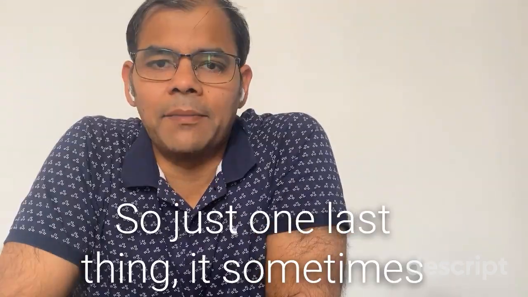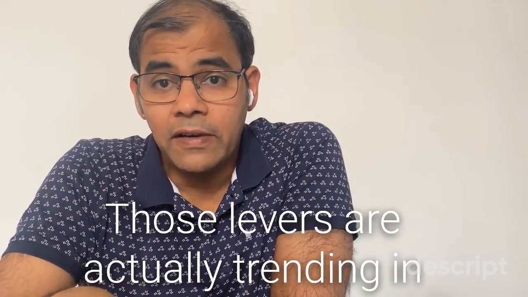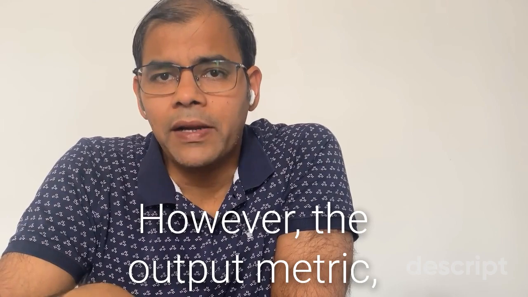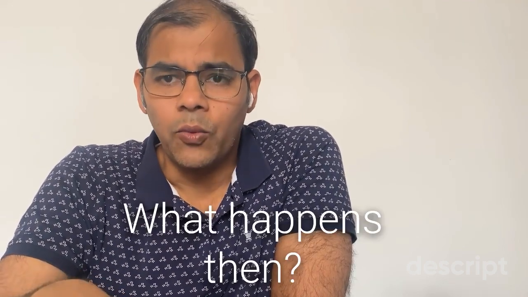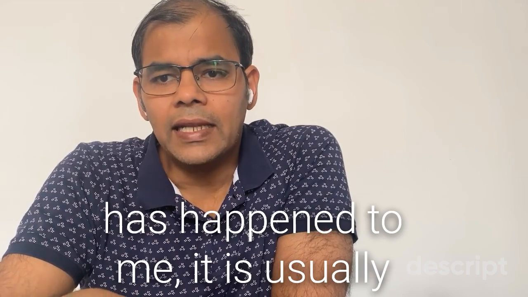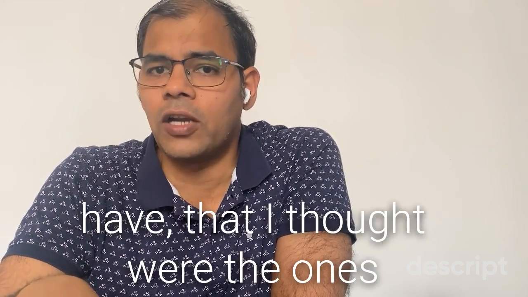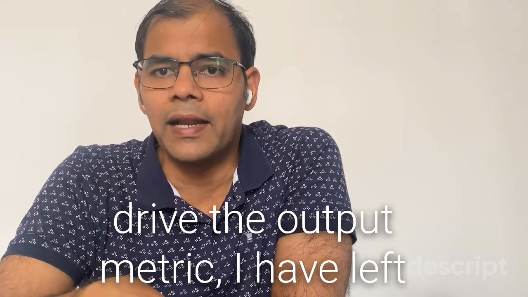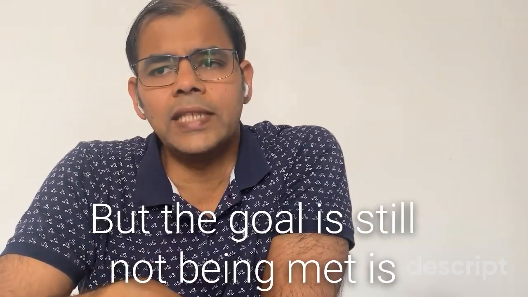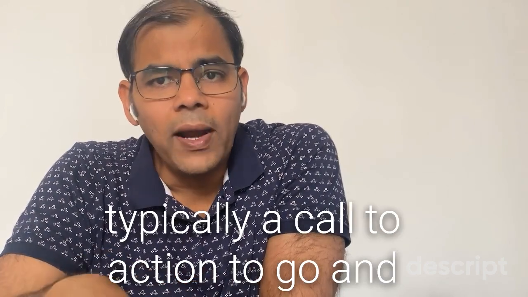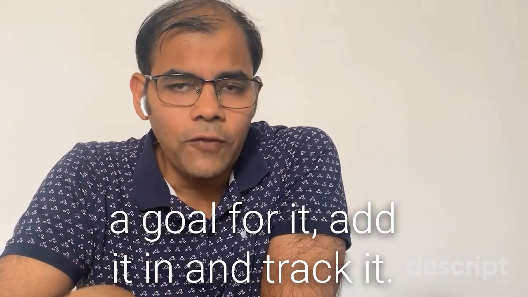Great. So just one last thing. It sometimes happens that we identify which are the controllable levers that we want to pull, and we start working on them. Those levers are actually trending in the right direction. However, the output metric, which is our main goal, is either not moving at all or is moving way too slowly, right? What happens then? Where did we go wrong? Whenever something like this has happened to me, it is usually because I have left out some crucial input metric. Therefore, the list of metrics that I thought were the ones that were actually going to mostly drive the output metric, I have left something out. So this kind of phenomenon where the input metrics are trending in the right direction, but the goal is still not being met, is typically a call to action to go and inspect if I have considered every single relevant input metric. And if I have not, consider it, set a goal for it, add it in, and track it.